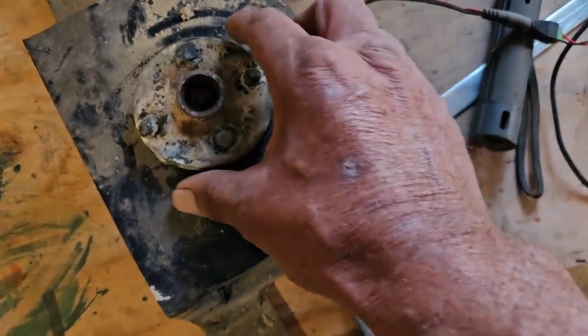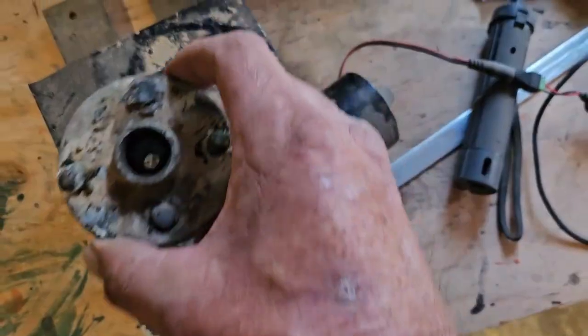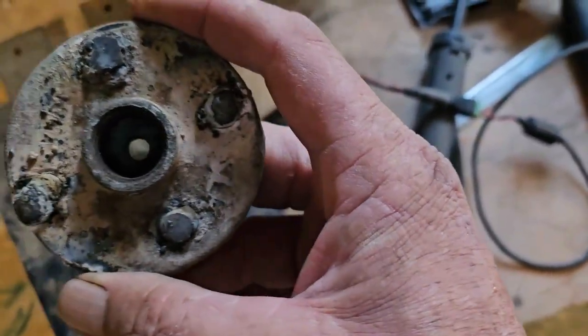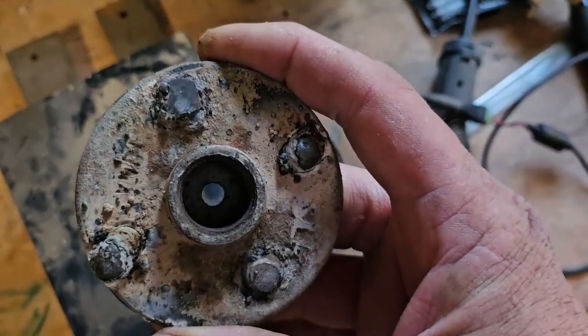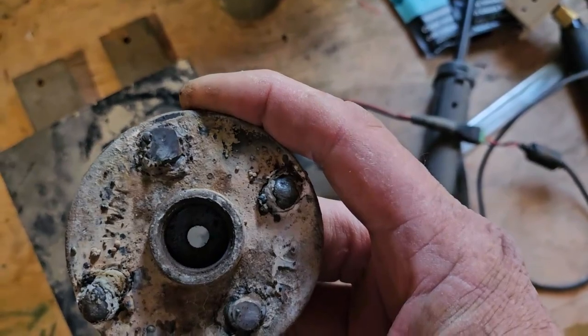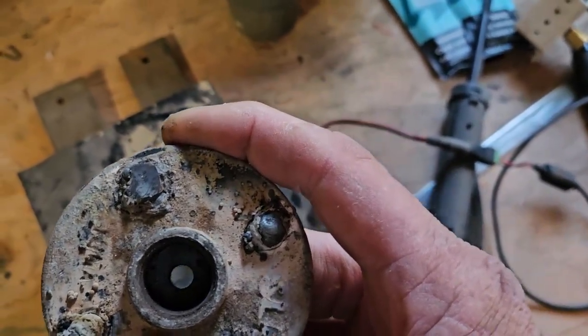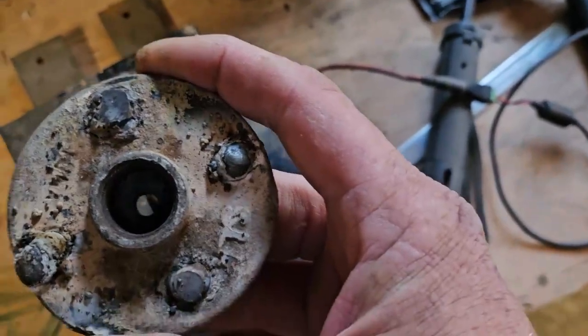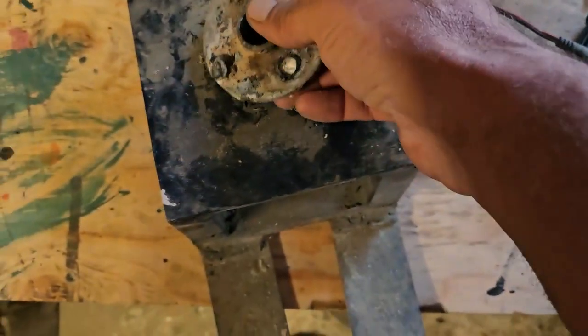So for right now, I need to see if I can get this reattached. Now if I did this right, you can see there's a hole in there. There should be just enough room for me to get the nut on there and then put a socket on there and tighten it down. I'm hoping. But that's what I'm getting ready to do next.